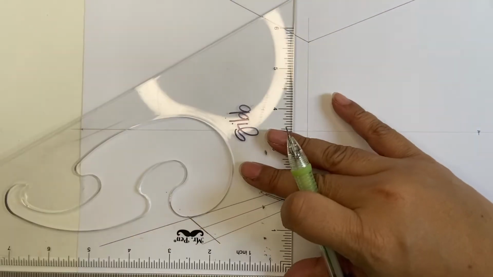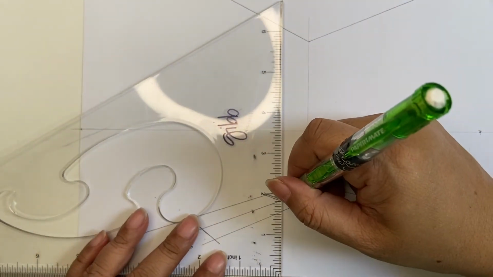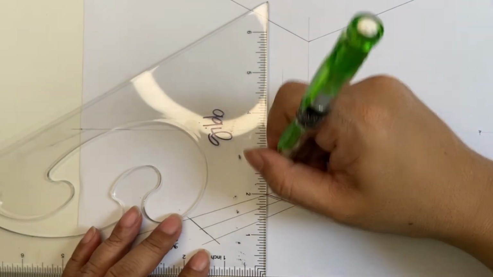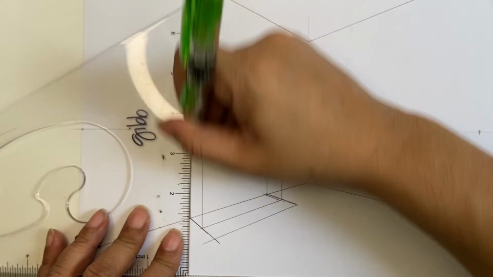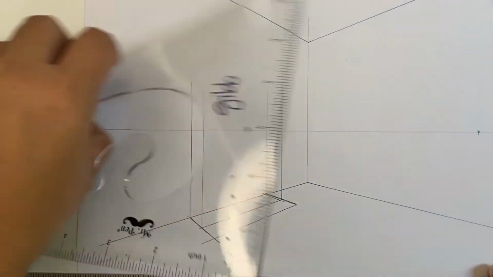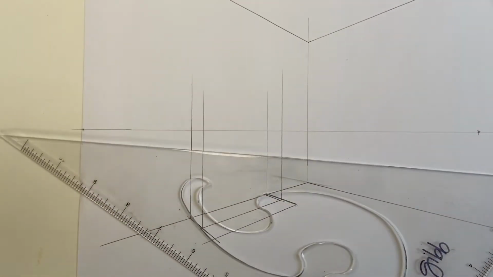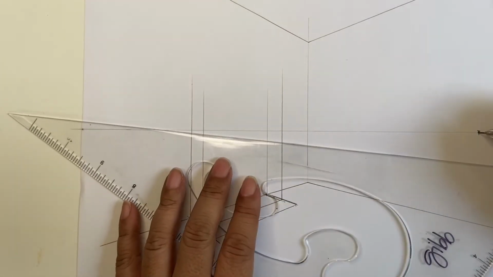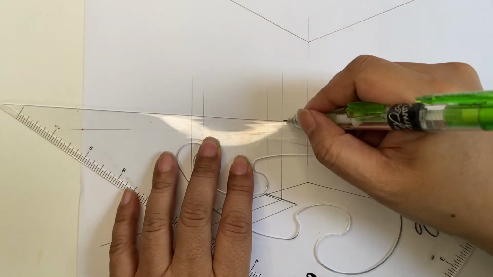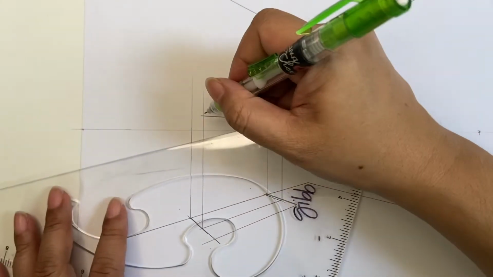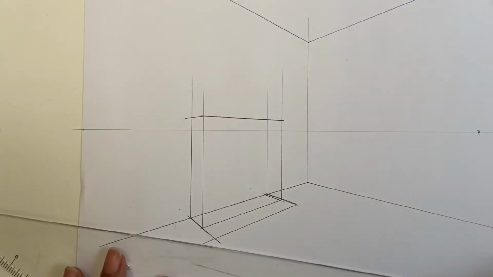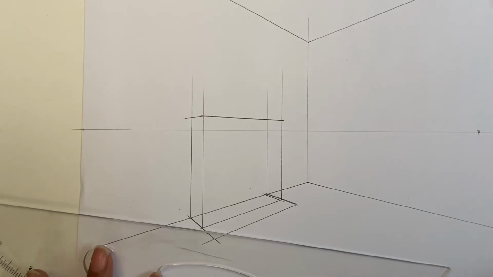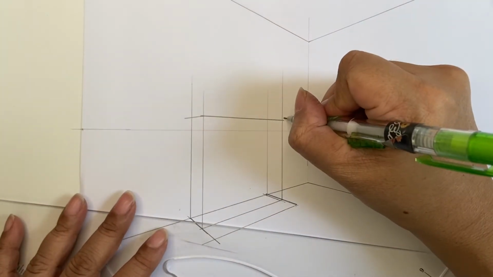Then at every corner of the fireplace box, I'm going to draw a vertical line, extending them pretty high. That's the way I usually do my construction lines. If you have a grid, you can count how many squares you have for the height. Right now I'm just eyeballing it because I'm doing a quick sketch. So there's my height of this fireplace, and I'm going to use the left vanishing point and the right vanishing point to get the top of the fireplace.